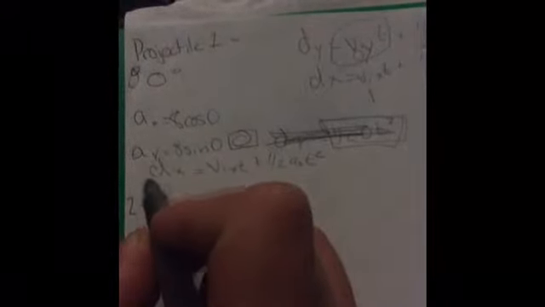Now, dx equals 8 times 1.5, which will equal 12. So now, at a 0 degree angle, our projectile will have a peak height of 0 and a distance in the x direction of 12.